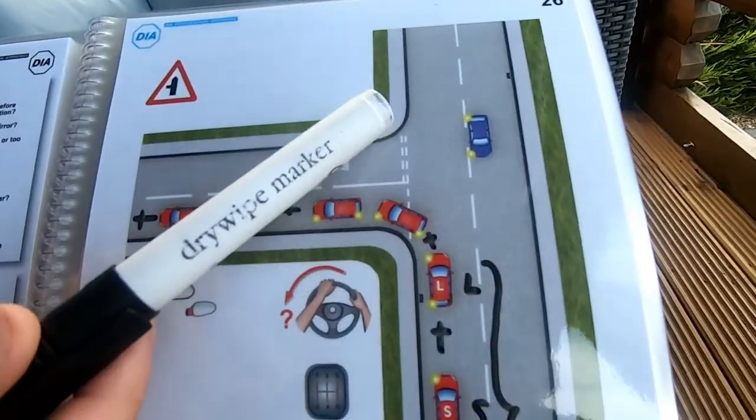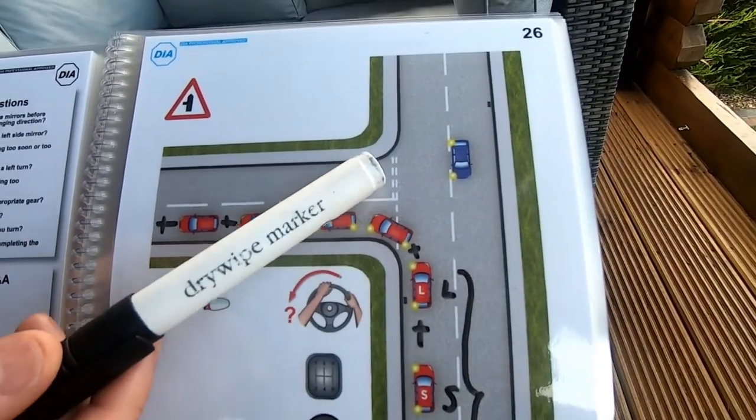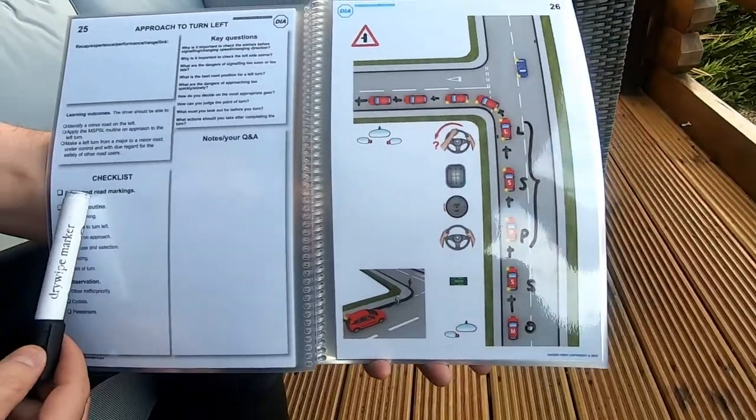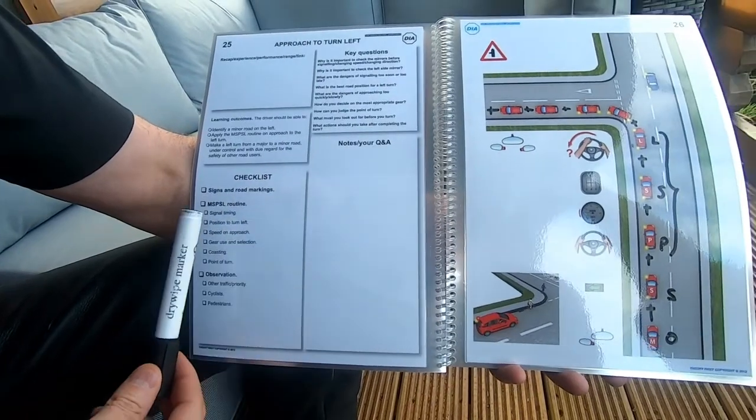So you're going to look for maybe a break between the buildings, a break between parked cars, or you might even see the giveaway line as you drive along the road. So you're going to first of all try to use the road signs and the road markings to identify where the junction is.